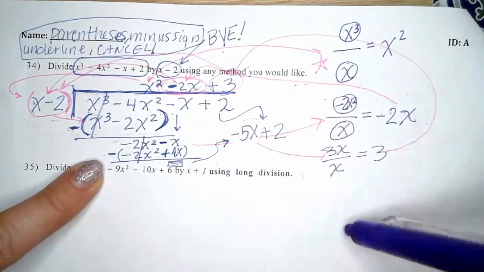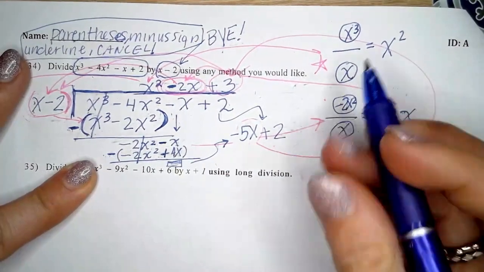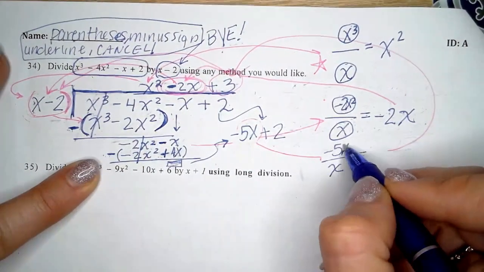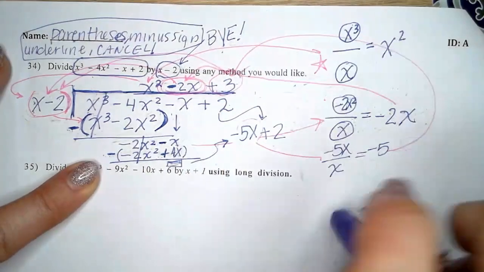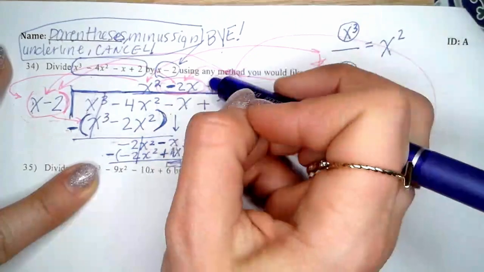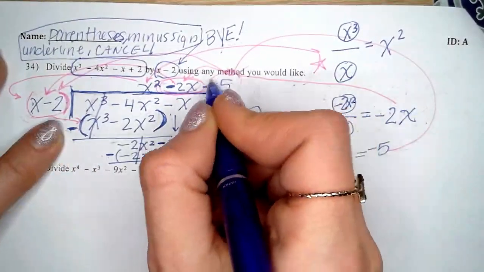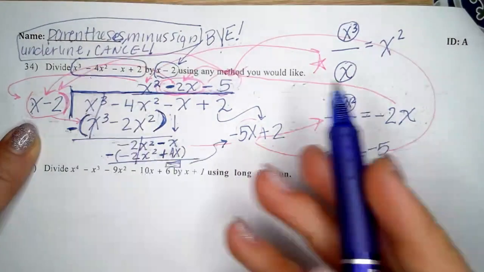We still bring the plus 2. Then what's negative 5x divided by x? Negative 5x divided by x is negative 5. That's what we wrote up here now, so I have to fix all this. It's okay, though. Negative 5. Oops. Minus 5. And then what do I do with the negative 5? Over here. And what do I get?